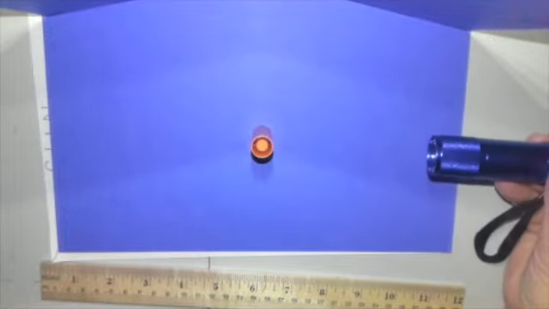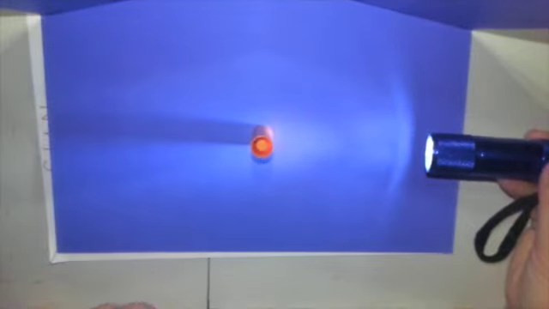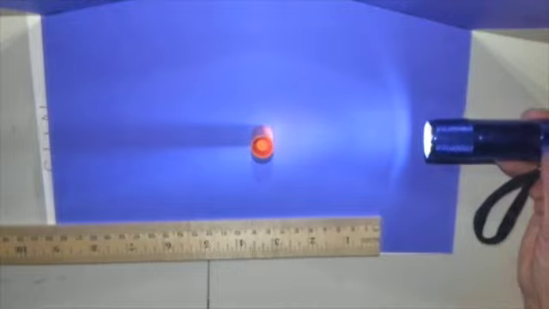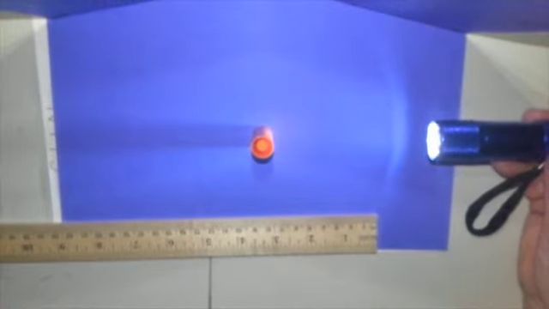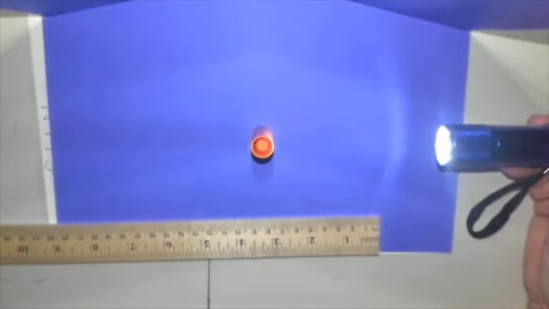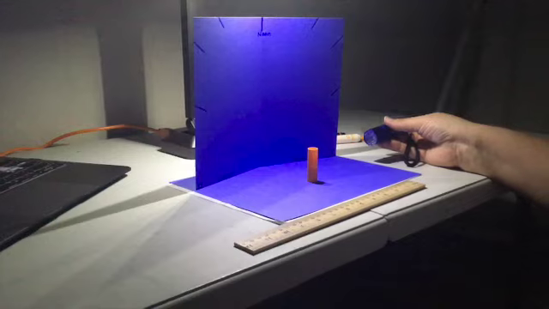and we're going to use the flashlight to cast a shadow, and then we're going to measure it with our ruler. So we're going to turn off our light and change the angle that we're recording from so that we're able to see more of the background and all of the shadows. All right, so we are changing our angle. We are going to turn off our light and turn on our flashlight.